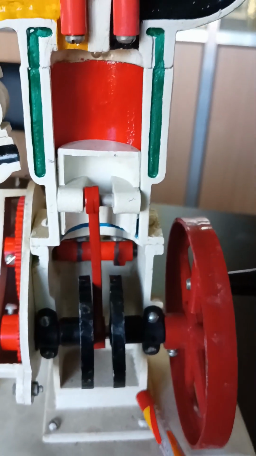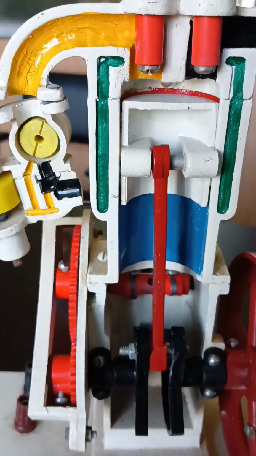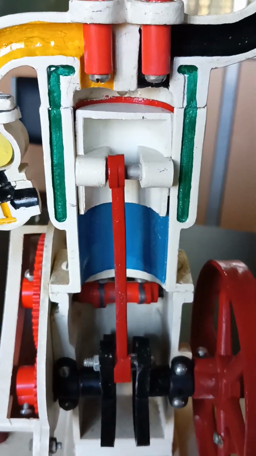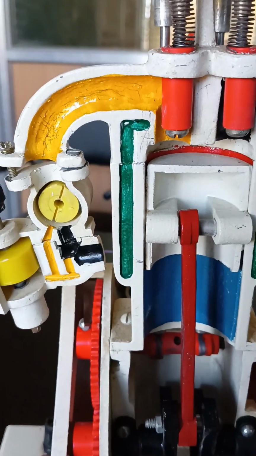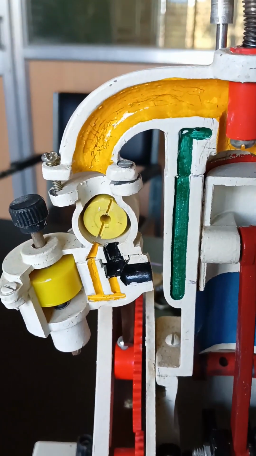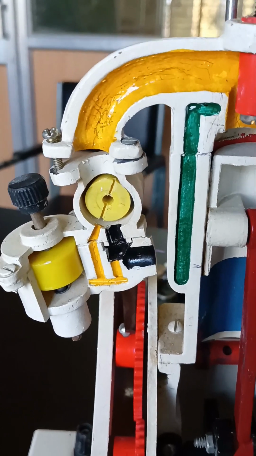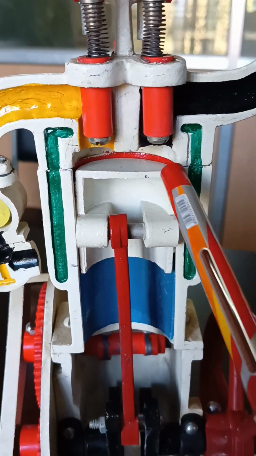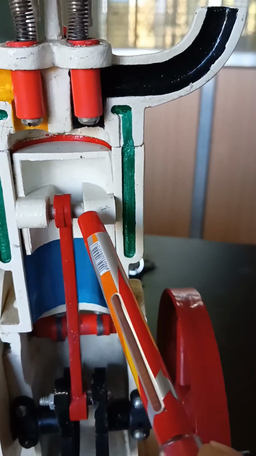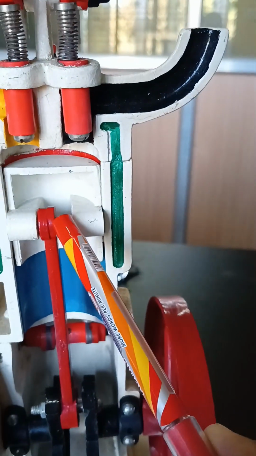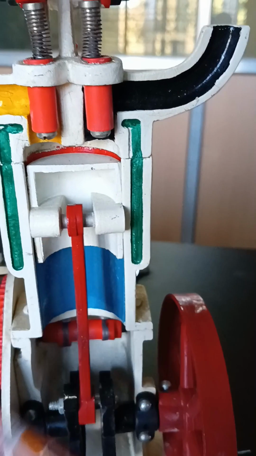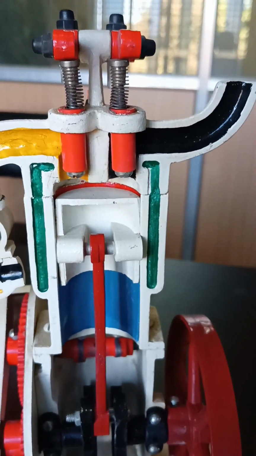Next is your piston pin or gudgeon pin. It is the pin which joins the piston and one end of the connecting rod. This is the piston and this is the end of the connecting rod, and this pin is known as your piston pin or gudgeon pin.